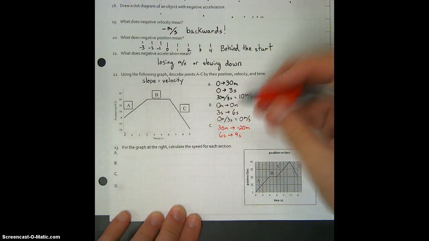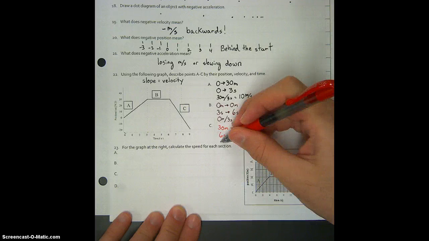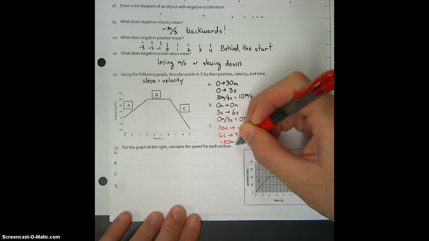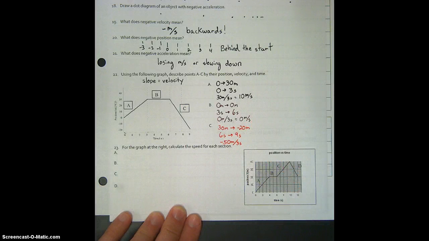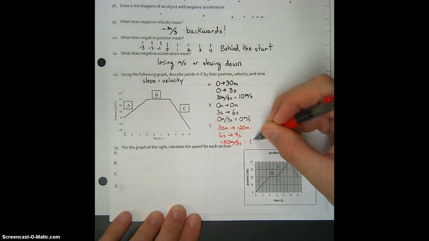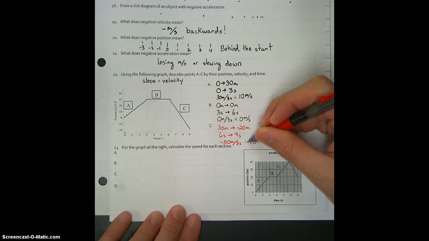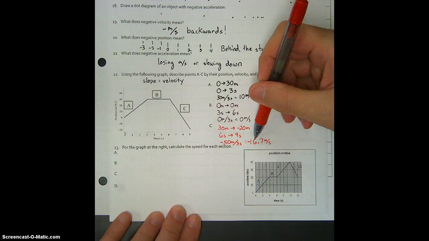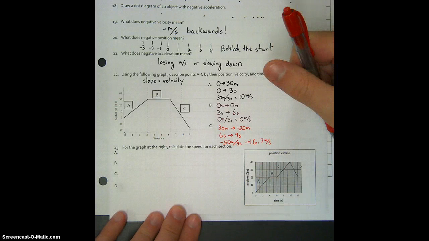The velocity for this part, if I've gone from 30 meters to negative 20, that means I've lost a total of negative 50 meters during the seconds from 6 to 9 for a total of 3 seconds there. So I've lost 50 meters in 3 seconds. And according to my handy-dandy calculator, that equals 16.7 meters per second in the negative, meaning I have traveled negative 16.7 meters per second. I have a negative velocity, meaning I'm going backwards.